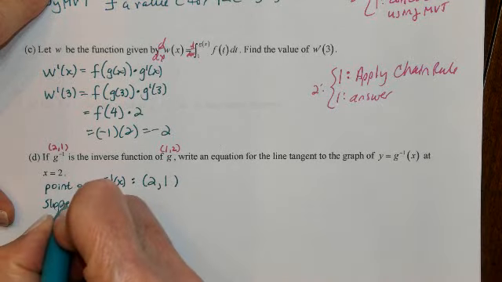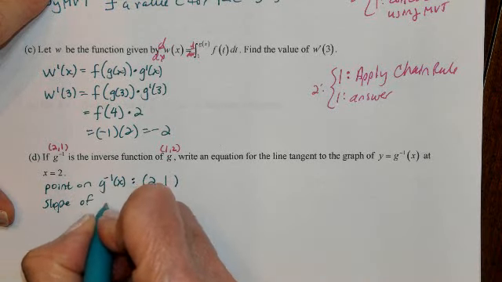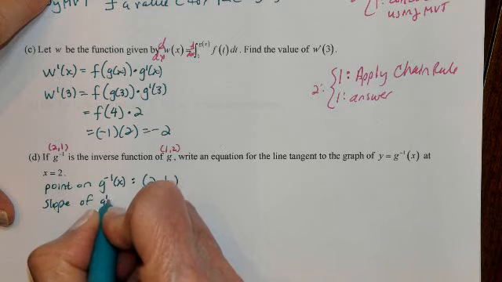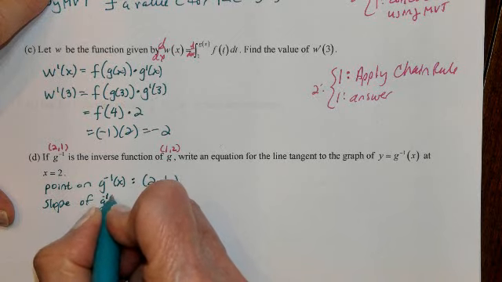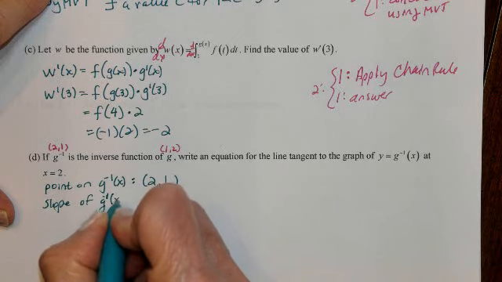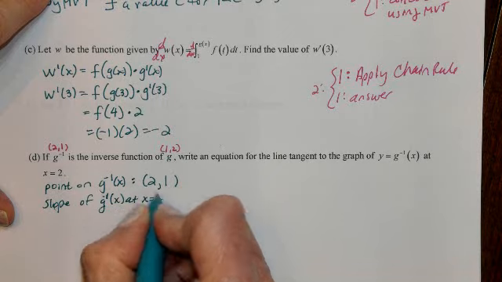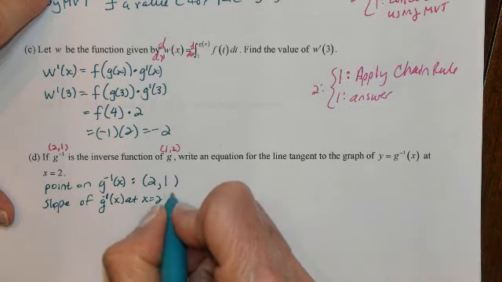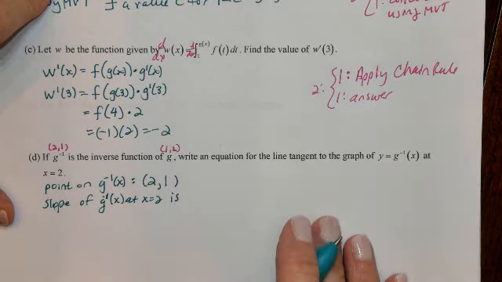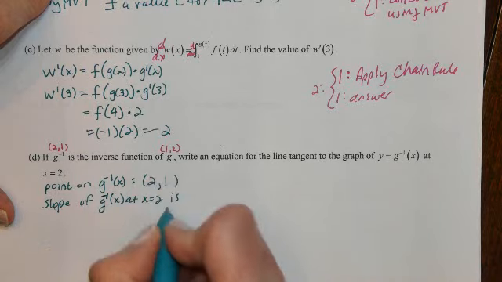The slope of G inverse at x equals 2, okay, is, all right, now we need G inverse's slope at its x value.